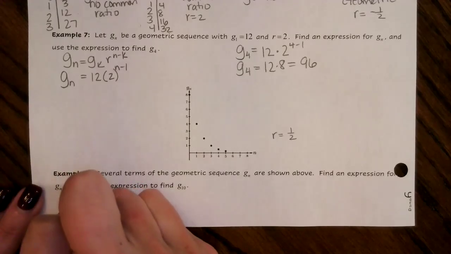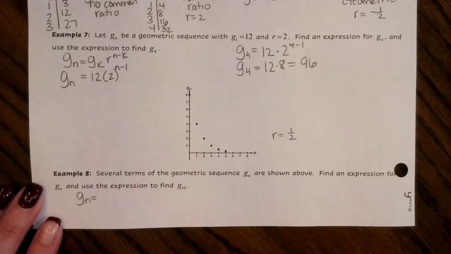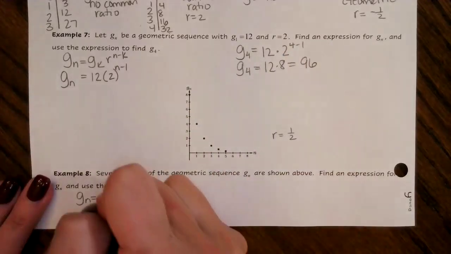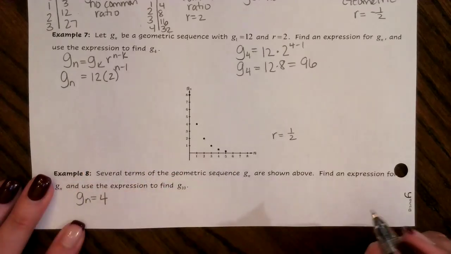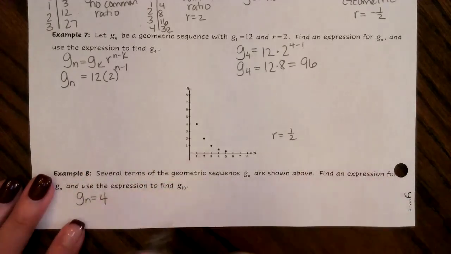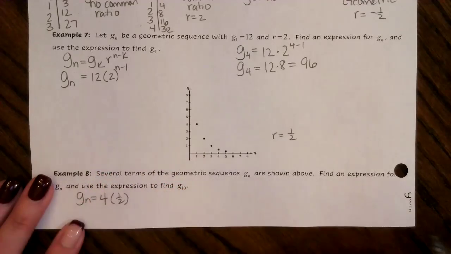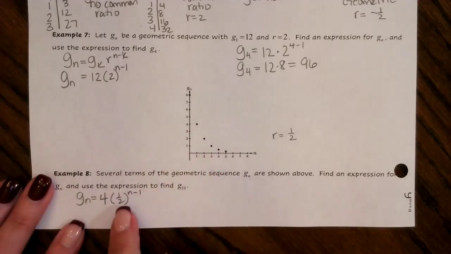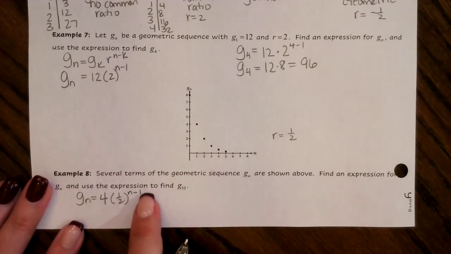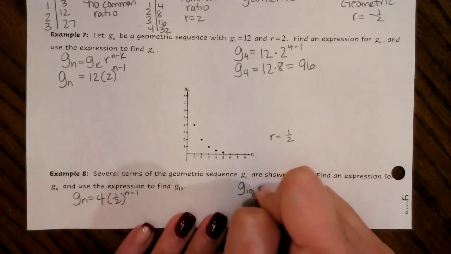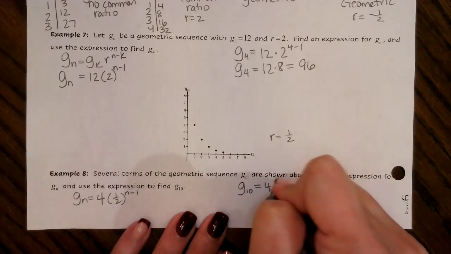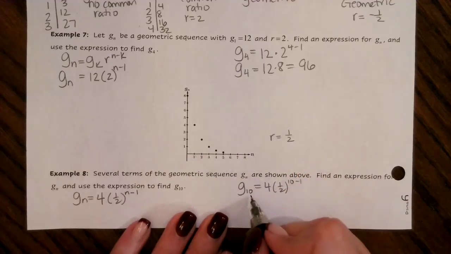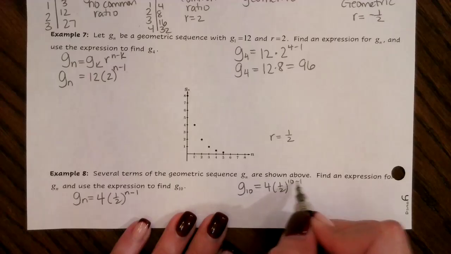And so I start by writing that G sub n equation, and I pick either one of the terms. I'm going to go ahead and pick this first one. And so 4 would be that first value. That's that G sub k. My ratio is 1/2, so that's what's going to go there. And since that was the one term, then I get 1/2 to the n minus 1. And we can use that. G sub 10 is equal to 4 times 1/2 raised to the 10 minus 1. These two numbers have to match since that's my n minus.